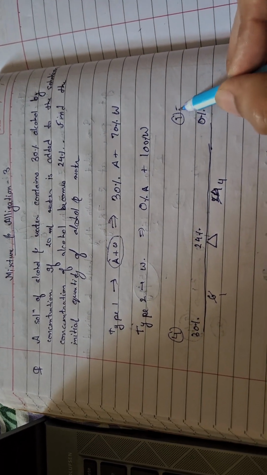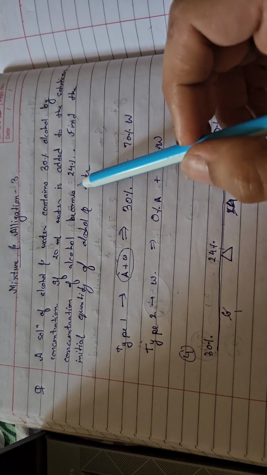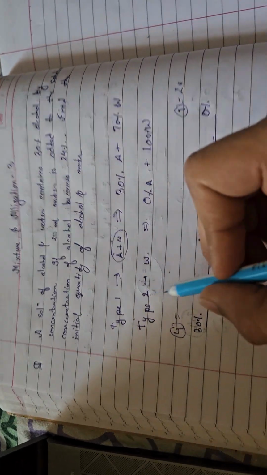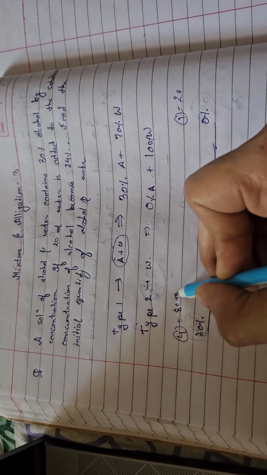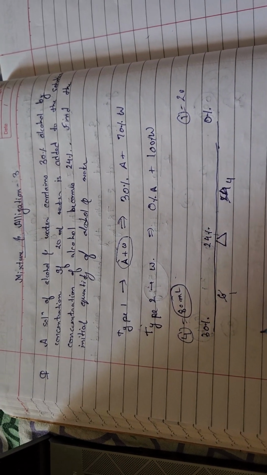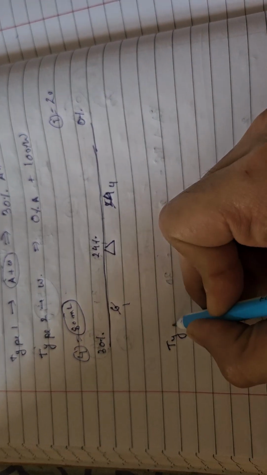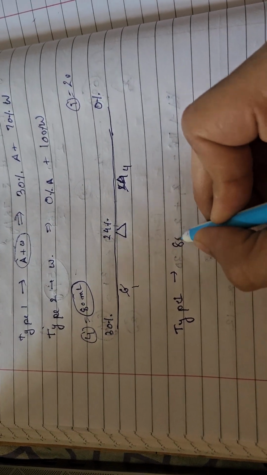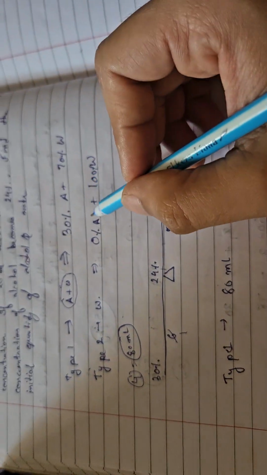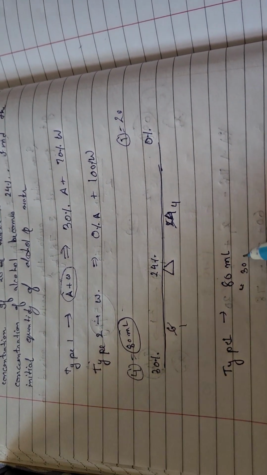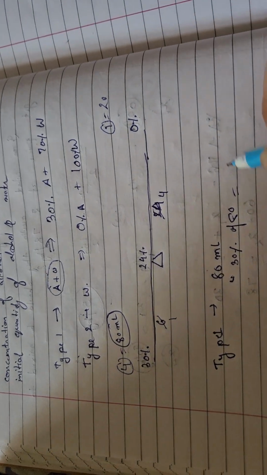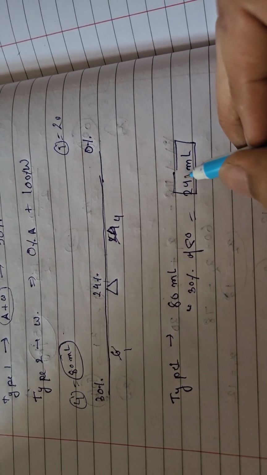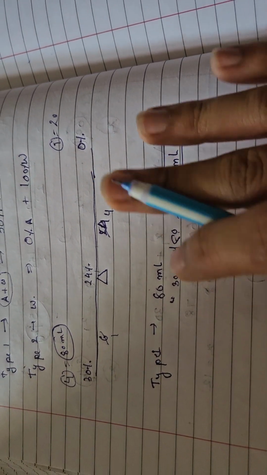Now this 1 part I know is equivalent to 20 ml because it has been given in the question that 20 ml of water was mixed. So if this is 20 ml, this would be 80 ml. So I have found out that the type 1 solution quantity was 80 ml, and of this 80 ml, 30% was alcohol. So 30% of 80 is how much? It's 24, right? So 24 ml was my alcohol in the initial solution, and obviously if I subtract 24 from 80, which is 56, that was my water.